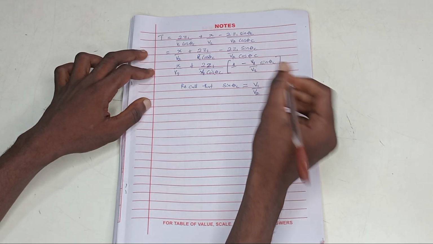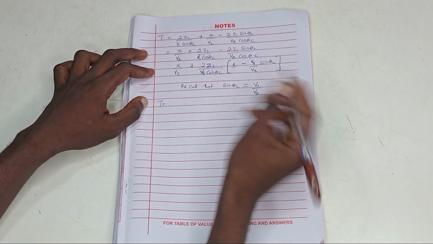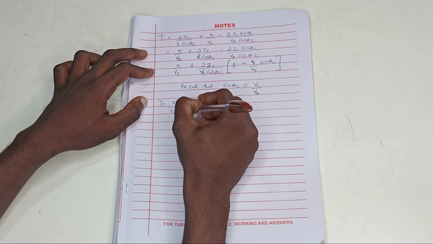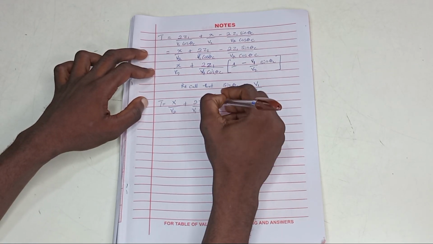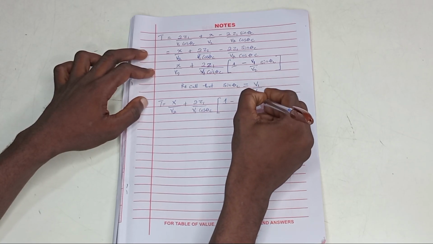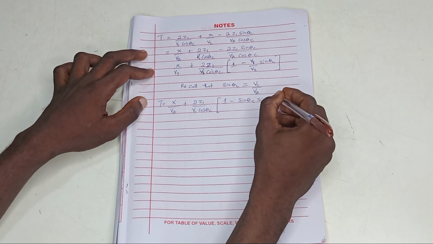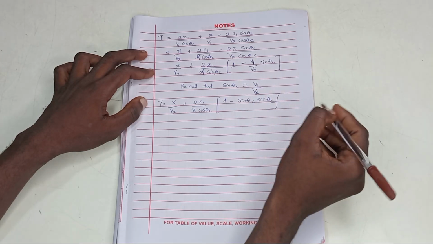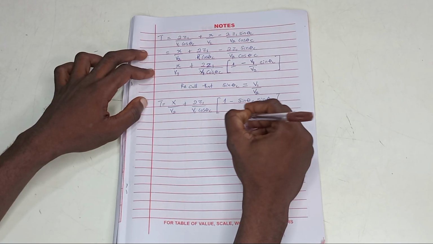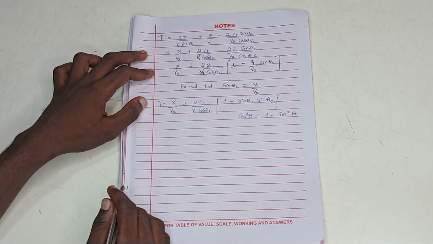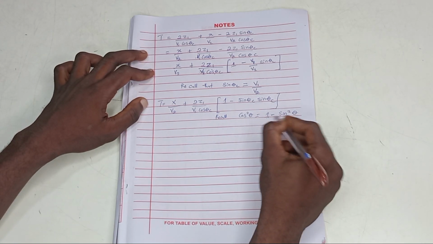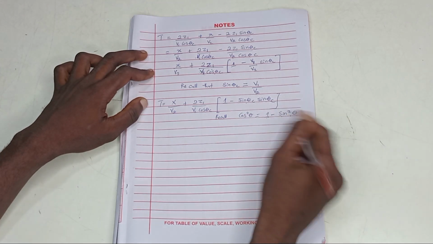So we replace V1 over V2 with sin theta C. Our travel time will now become X over V2 plus 2Z1 over V1 cos theta C, whole bracket, 1 minus sin theta C times sin theta C. So 1 minus sin square theta is equal to cos square theta, recall that cos square theta is equal to 1 minus sin square theta.